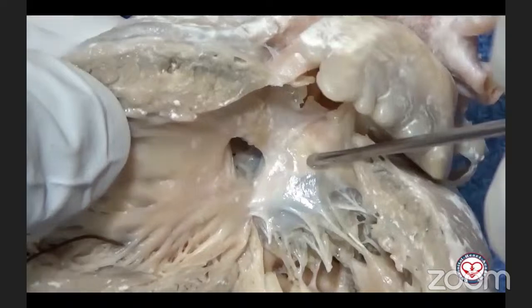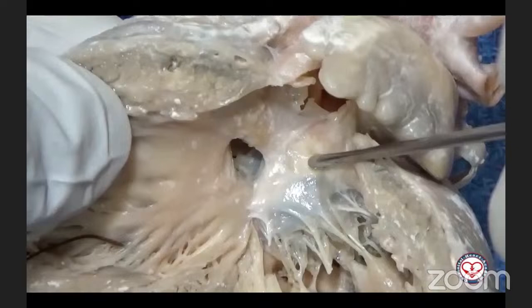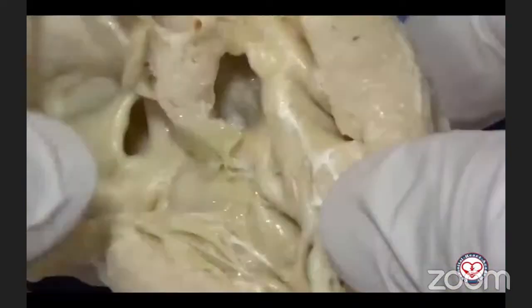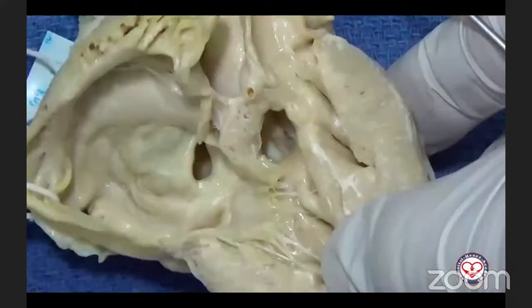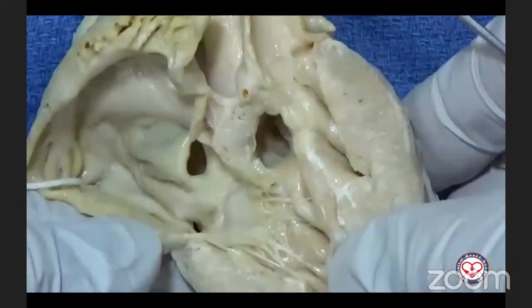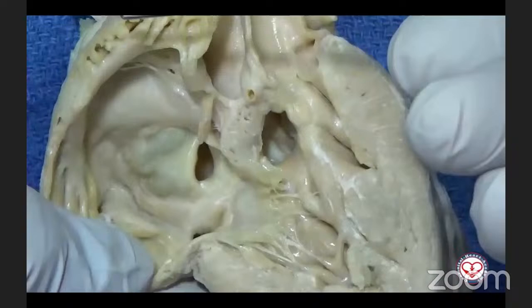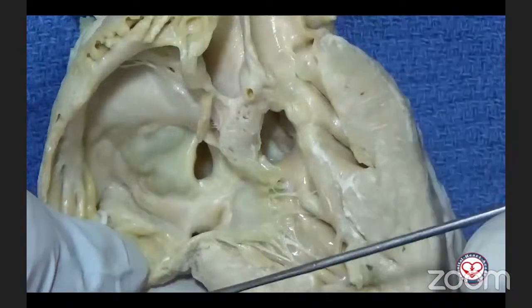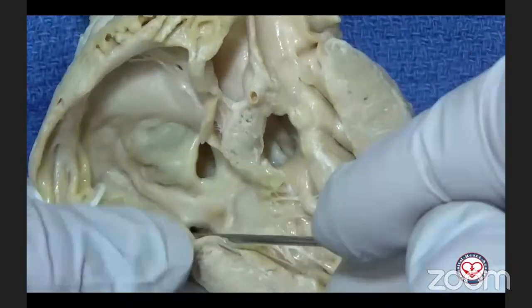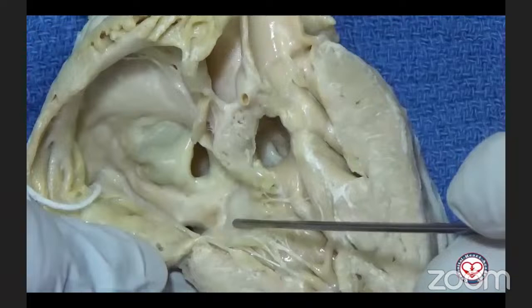I have another specimen that has an outlet ventricular septal defect, but we'll see that this one is entirely muscular. This specimen has the free wall of the aorta, the right ventricle, and the right atrium removed. You can see there's an atrial septal defect, and there is the mouth of the coronary sinus. So this is the septal leaflet of the tricuspid valve.